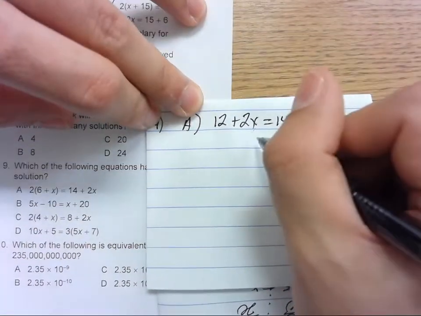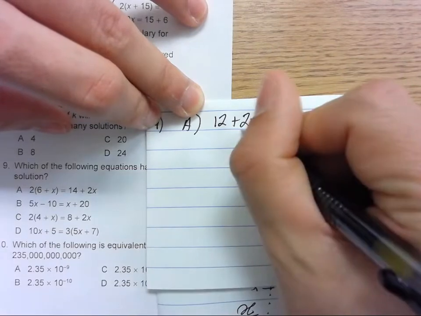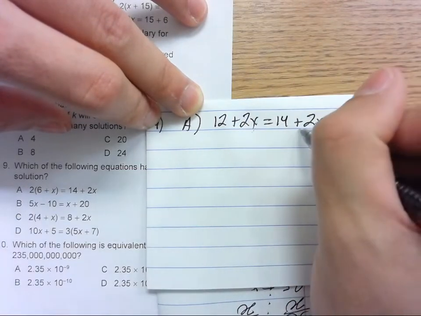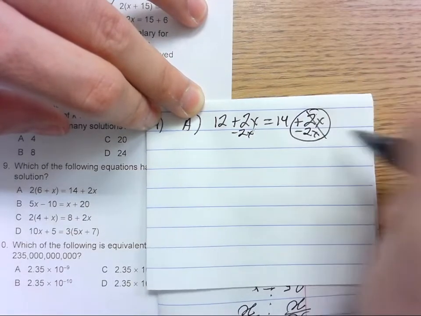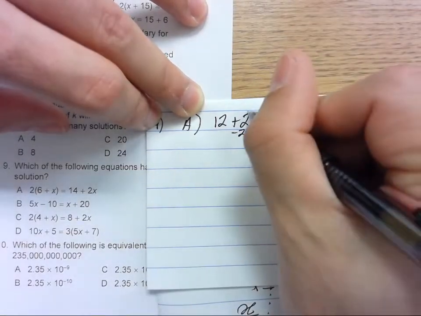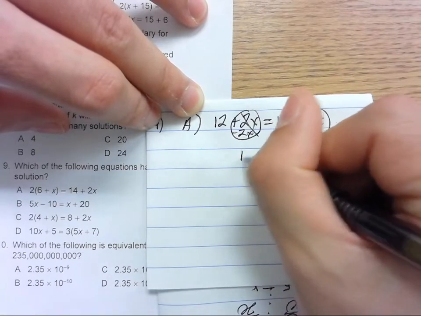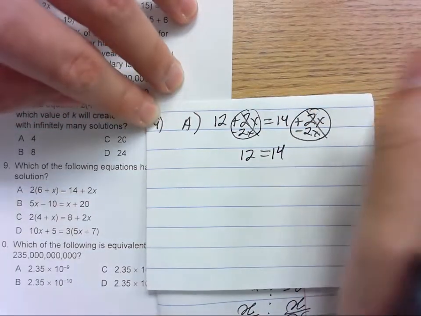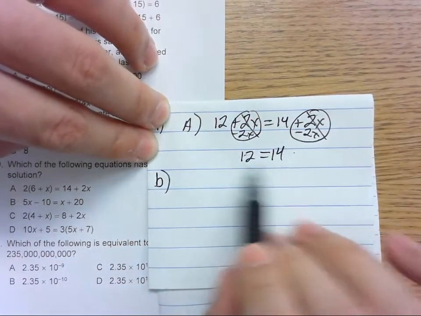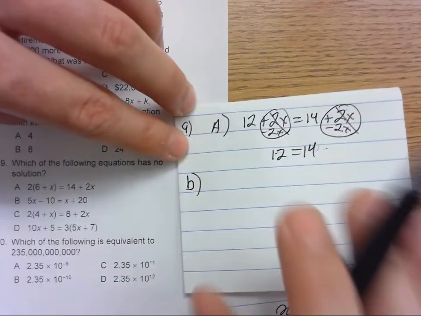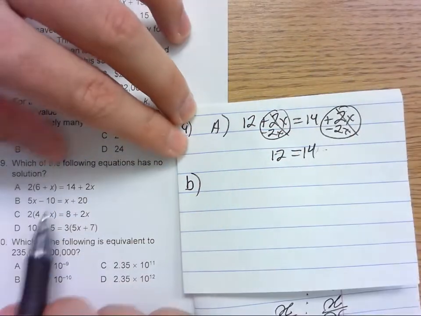Now we would move the smaller variable to the bigger variable, so let's move 2x. This creates a zero pair. 12 equals 14. No, it doesn't. A is actually our answer. This is not a true statement, so there are no solutions. But we can just look at B.